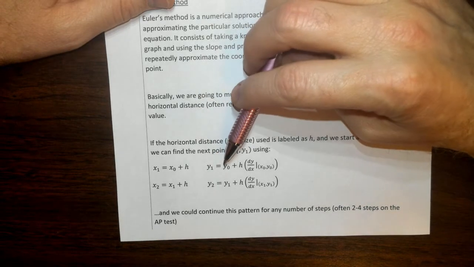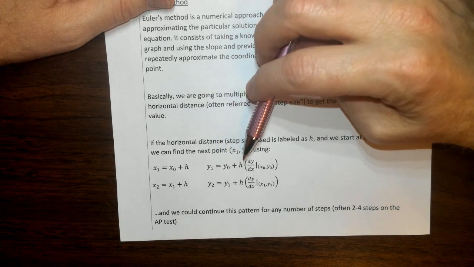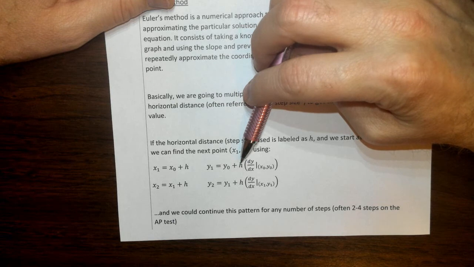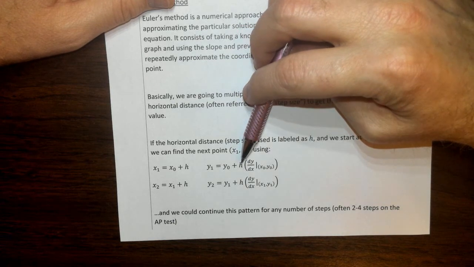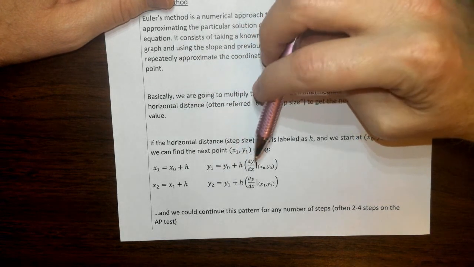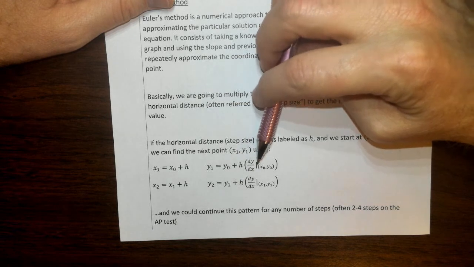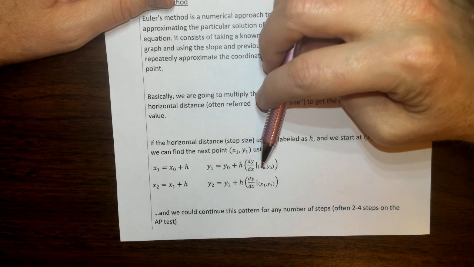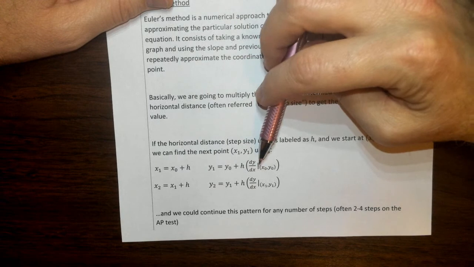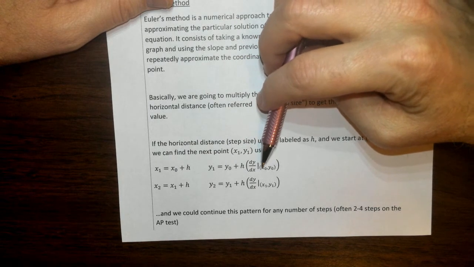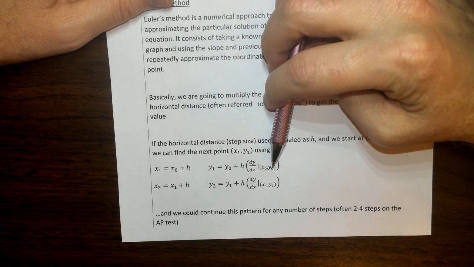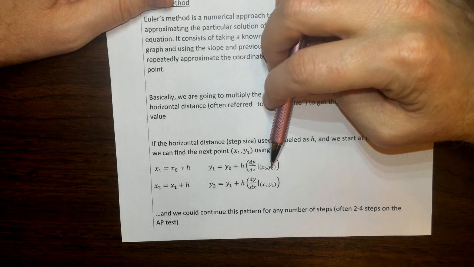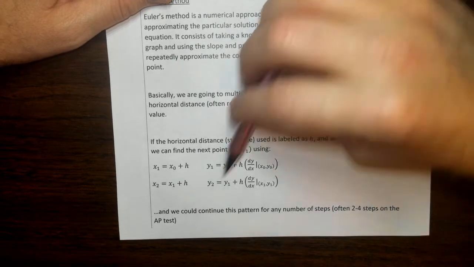Okay, so once again, we take that previous y value, add our h, our step size, our horizontal distance, our delta x, if you will, and multiply that by the differential equation with the specific x and y value from the previous step, right? x sub 0, y sub 0, in this case, the originals. And then we just repeat that process.